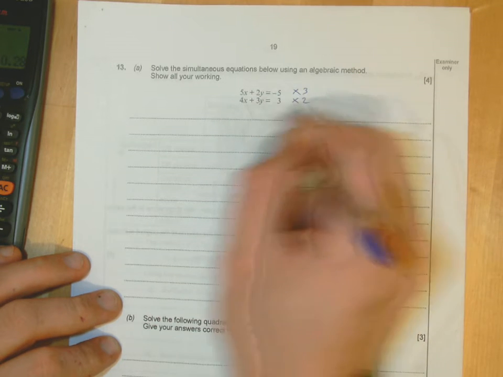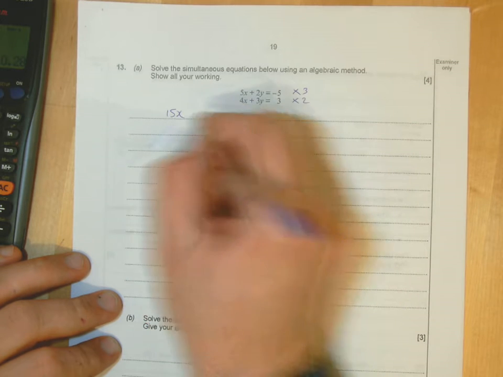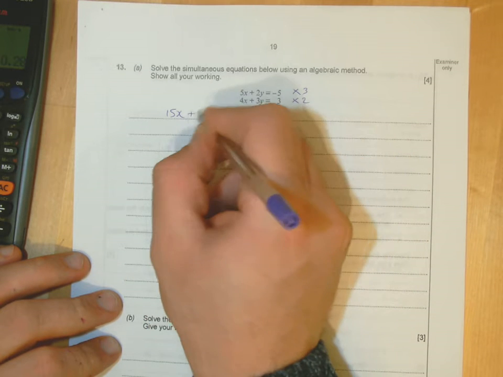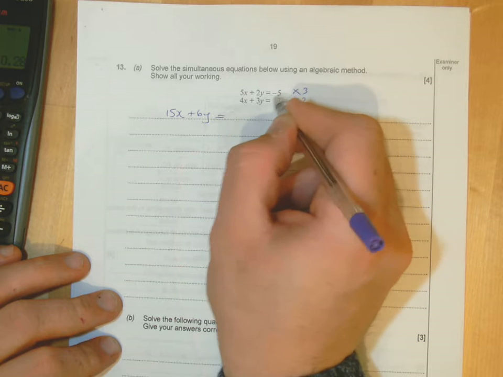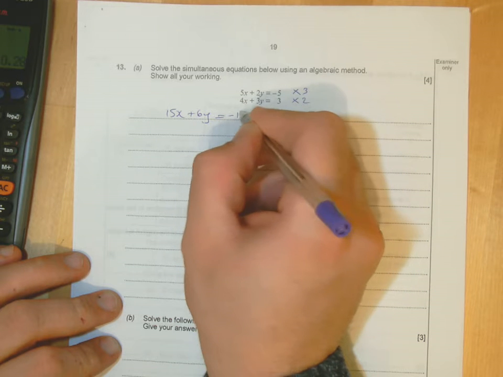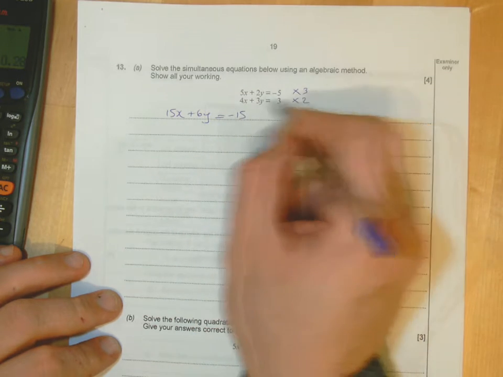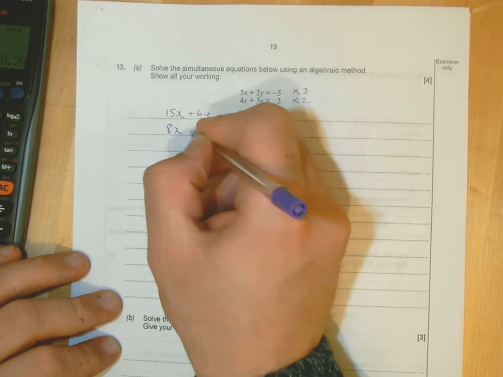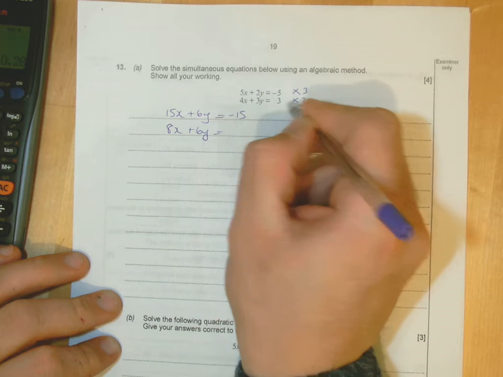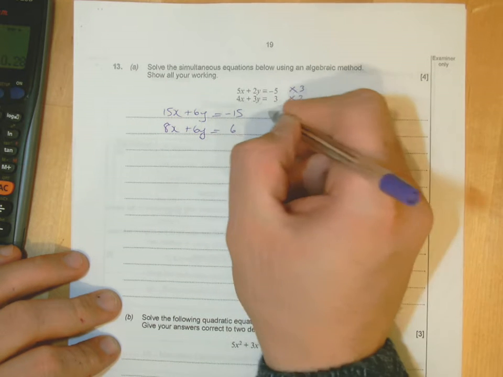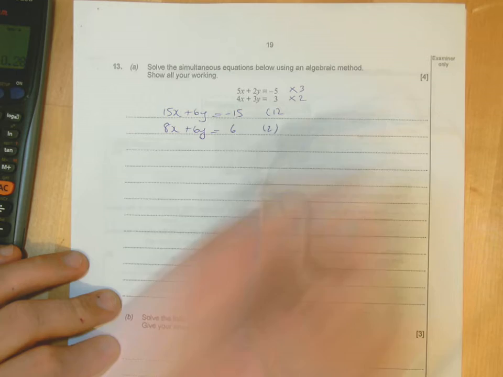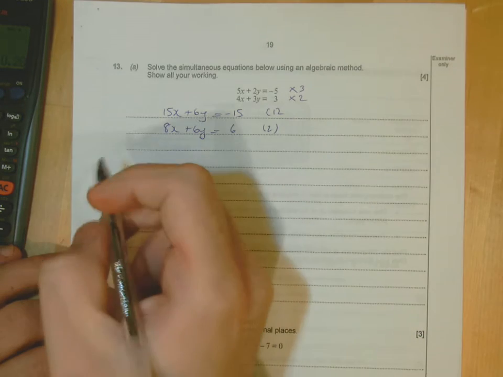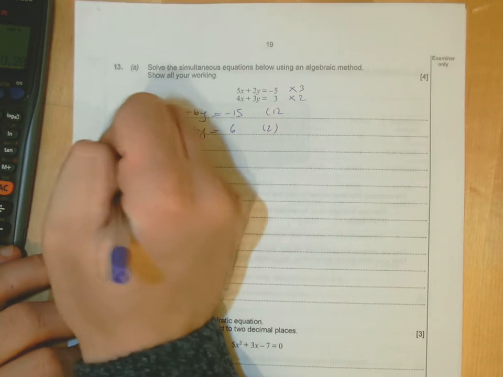Okay, so times in that top one by 3, you get 15x. Times that by 3, you get 6y. Times that by 3, you get minus 15. Times the second equation then by 2, so you get 8x, 6y, times that by 2, you get 6. Okay, so we can label these 1 and 2 then. Alright, now in this case I would do 1 take away 2.